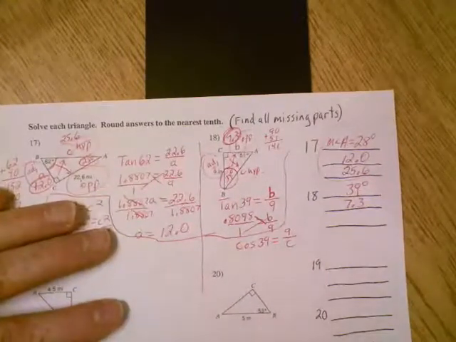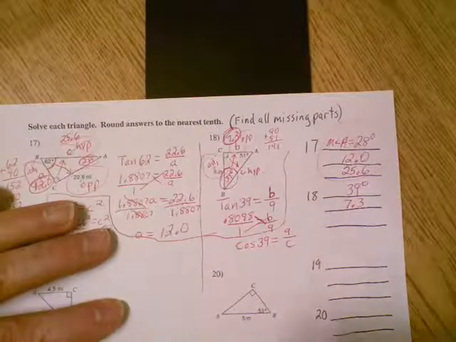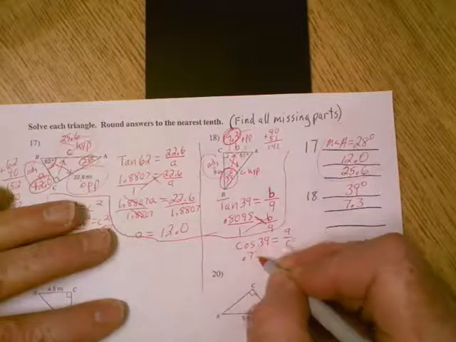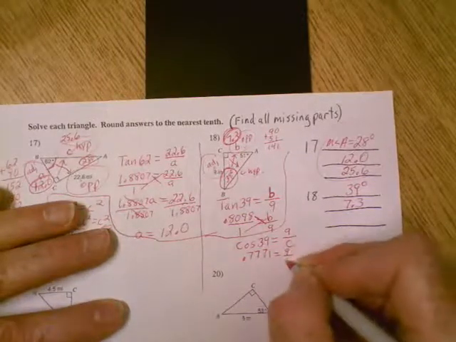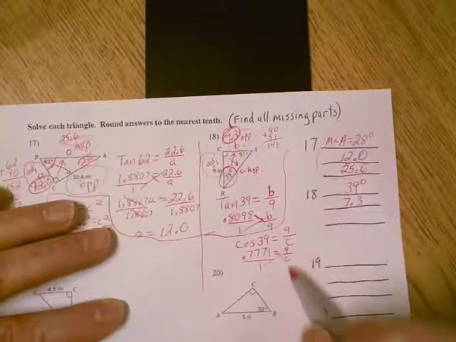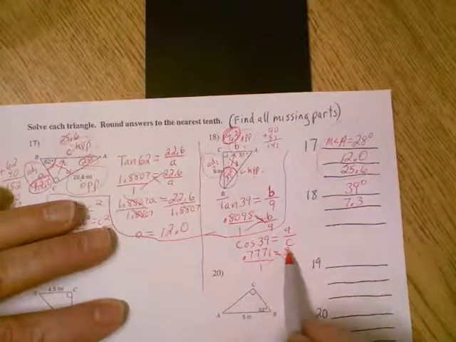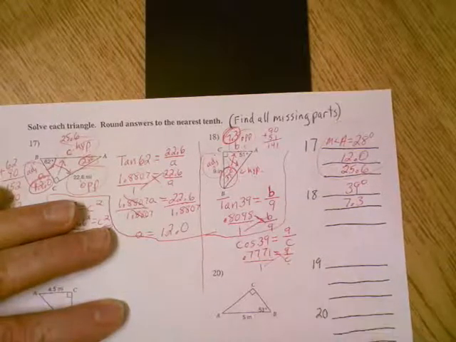Now I punch in my calculator, cosine of 39, and I get 0.7771 equals 9 over C. Put a 1 underneath this. So you're going to cross multiply, and then you're going to have to divide. So I'm just going to take this 9 and divide it by that, and that's what C is going to end up being.